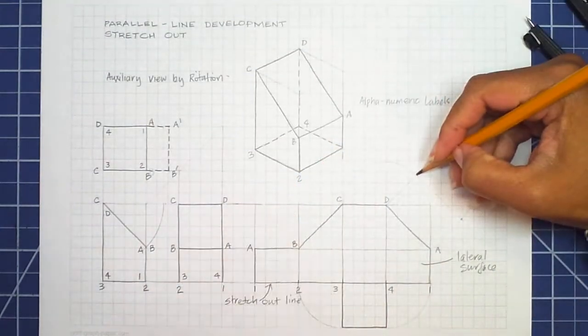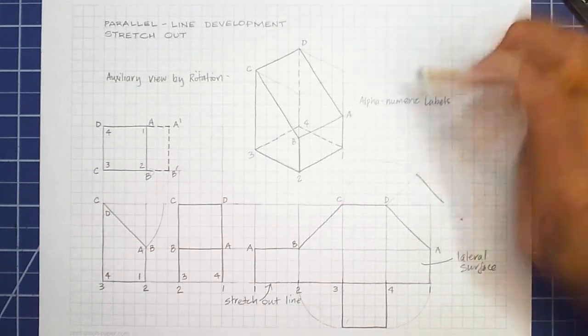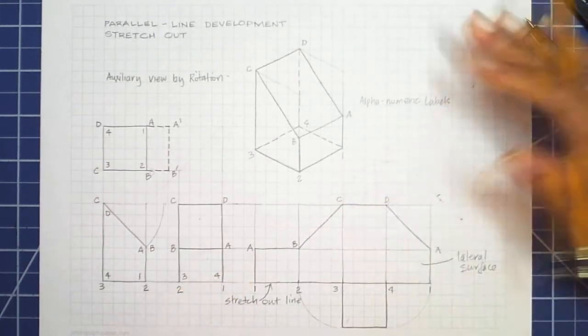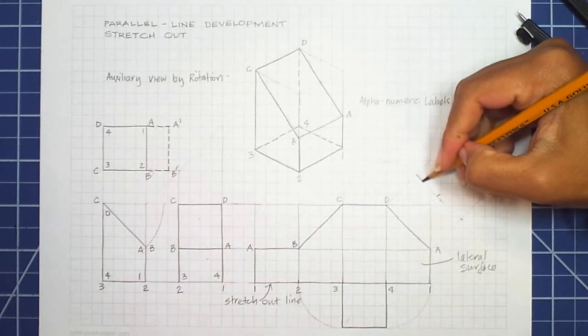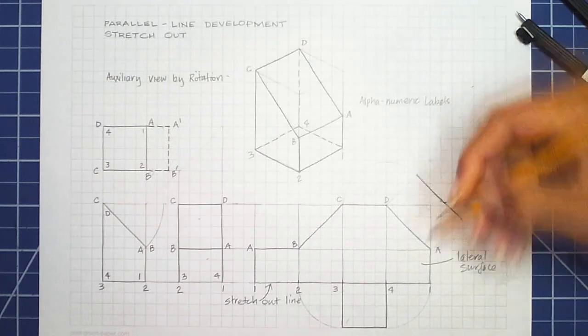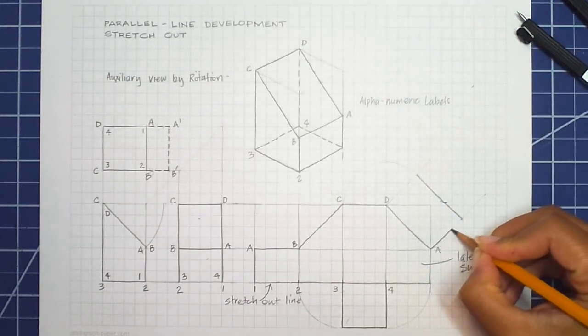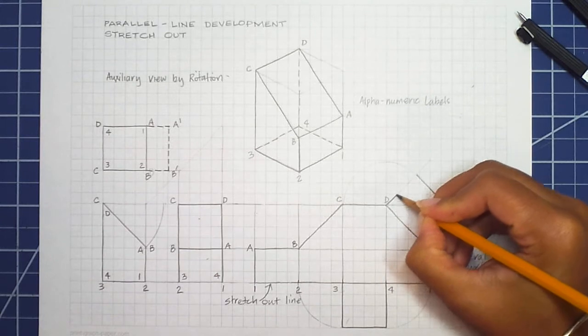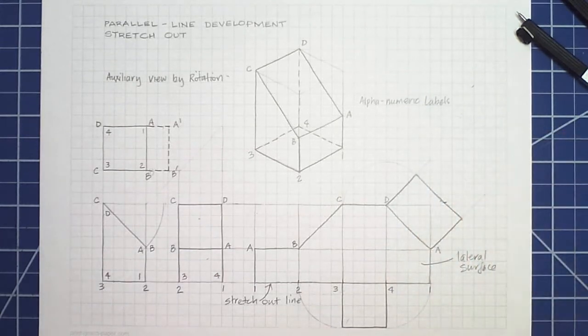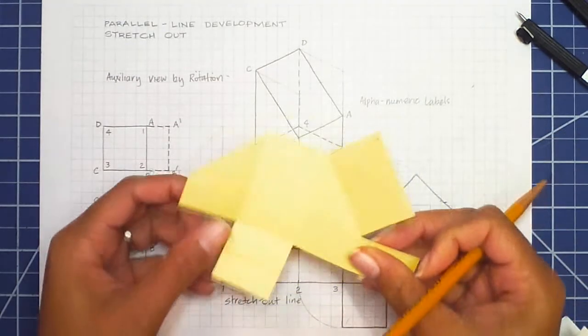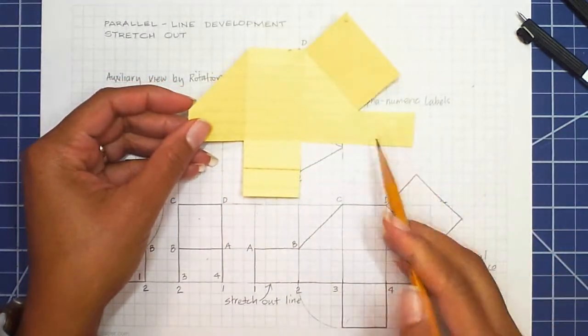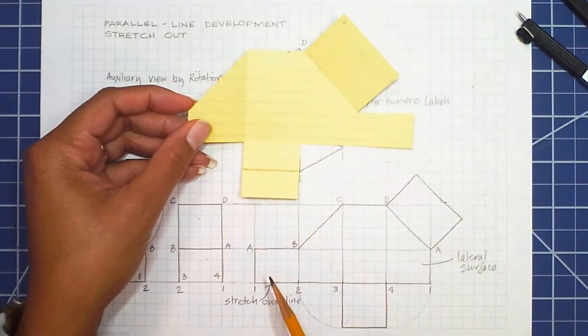All right, so I can go in and define my line. And now we have the full component. It's just this edge is on the outer edge here.